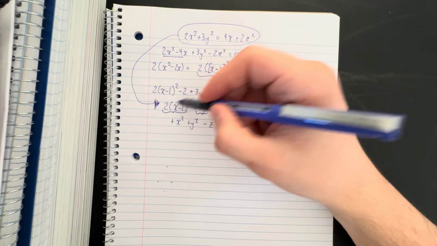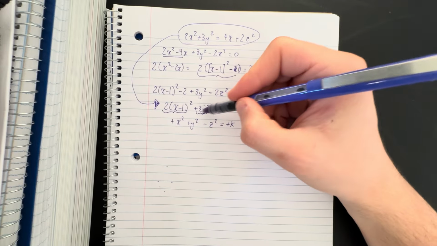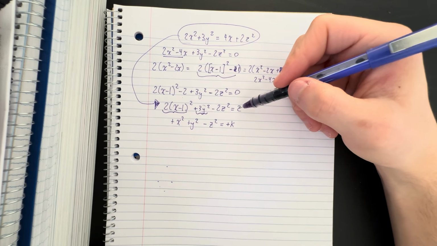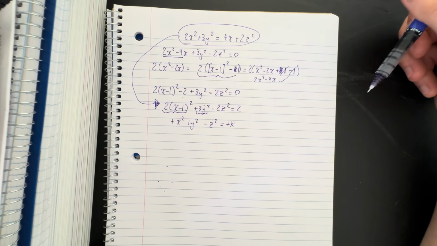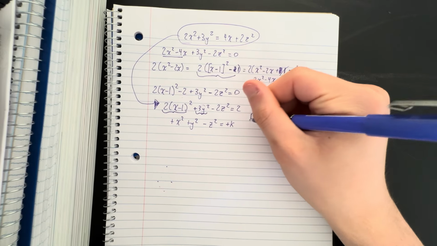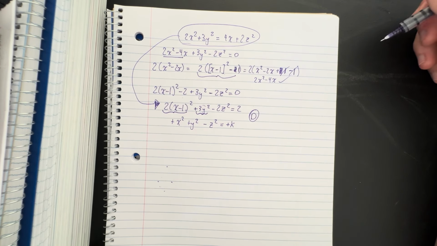All of these are attached to the x, all of these are attached to the y, and then you get a positive value. So this should be a one-sheeted hyperboloid, and that's answer choice D on the exam, which is right.